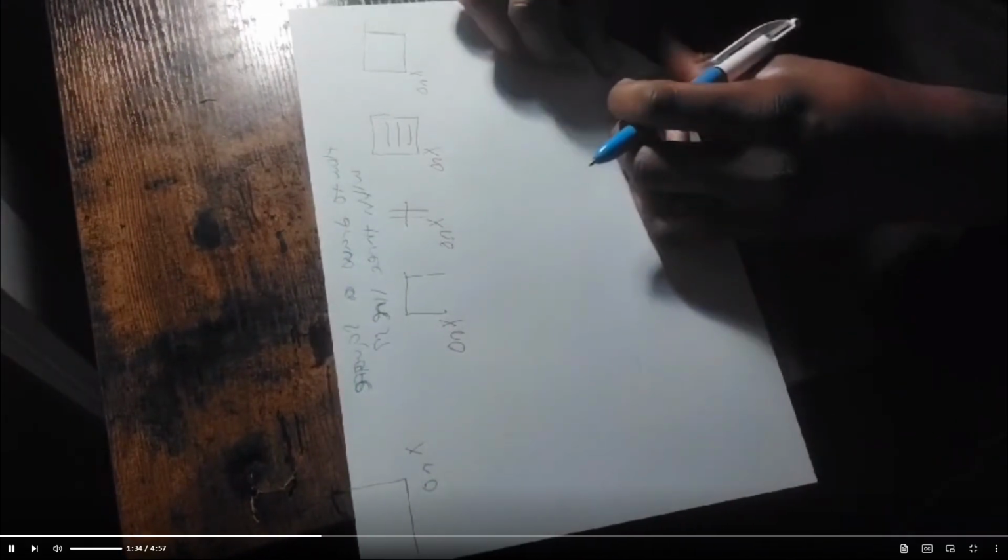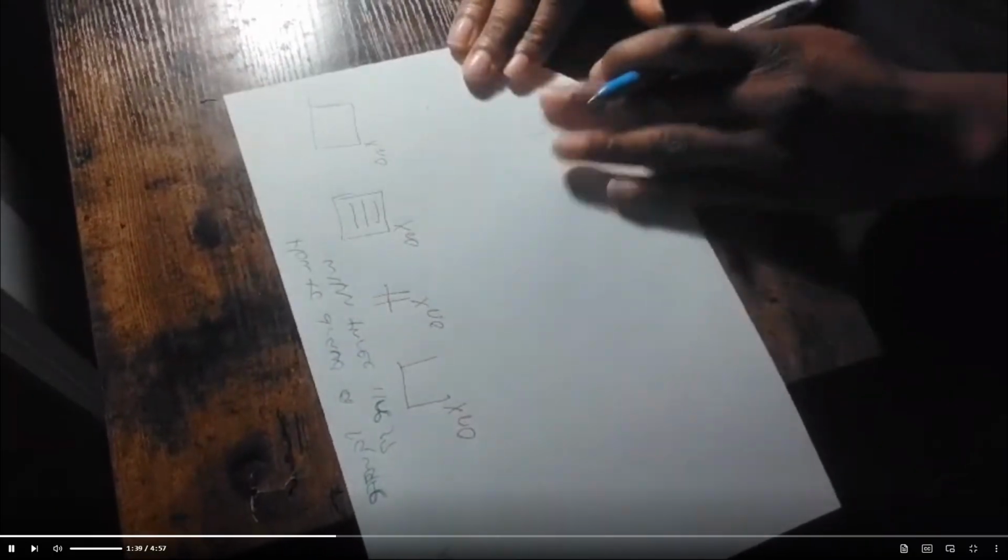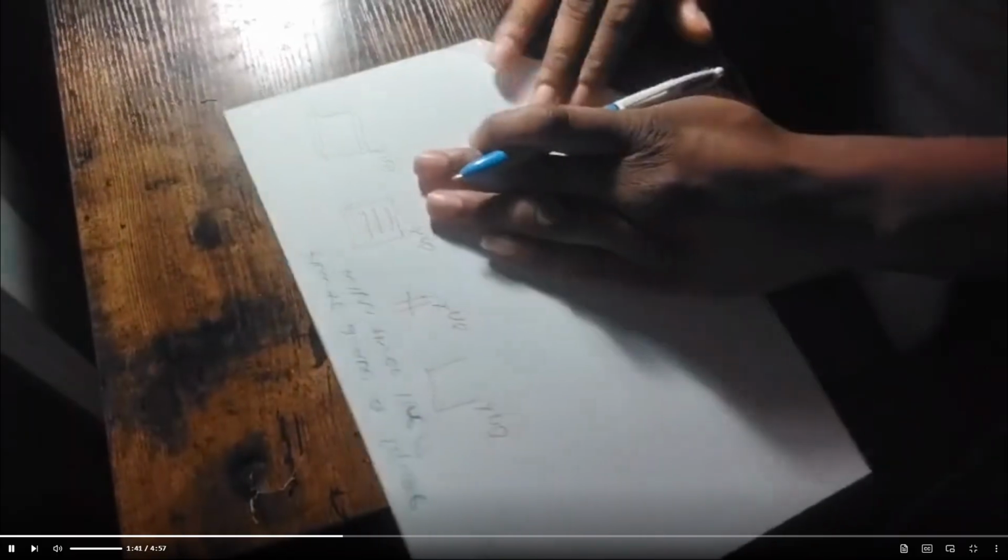So you're going to take this paper and fold it to make a right angle. A right angle like this, or a right angle like that. And then you're going to use one line to one line.